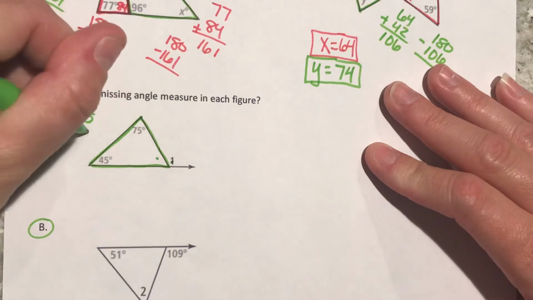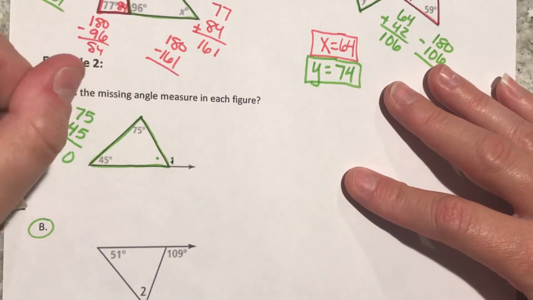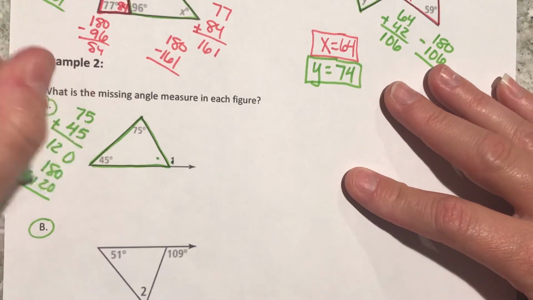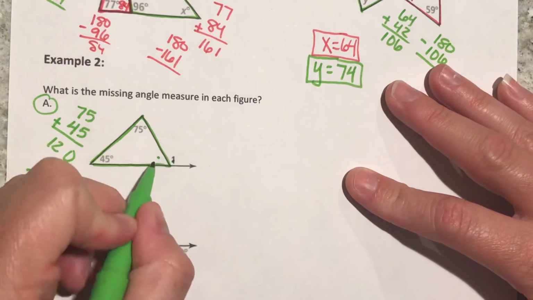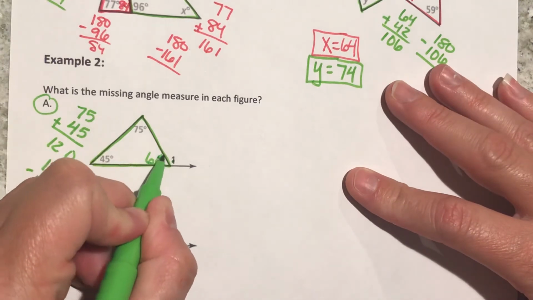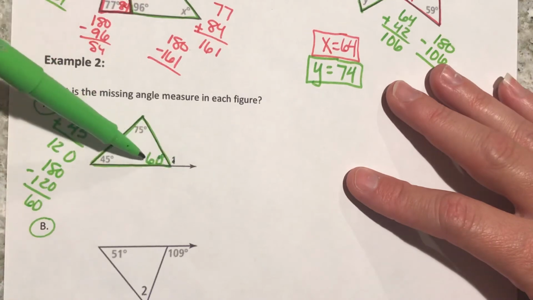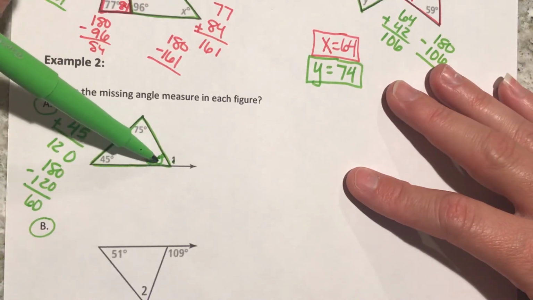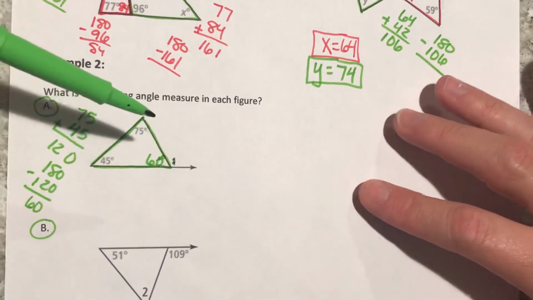So take 75 plus 45 and you get 120. So you subtract the 120 from 180 because that's what all of these add up to, and you get 60. So this angle right here in this corner is 60 degrees. Well, angle 1 is not 60 degrees. This is 60 degrees.